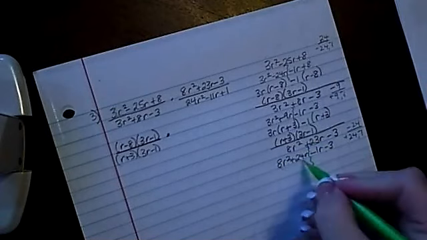All right, so one more. Again, we're going to have to use the AC method.